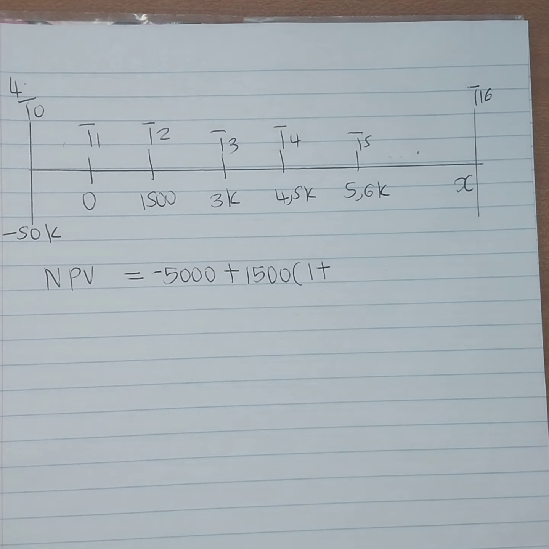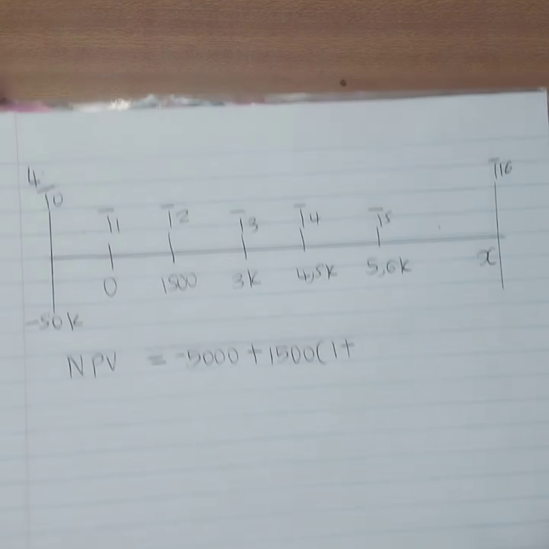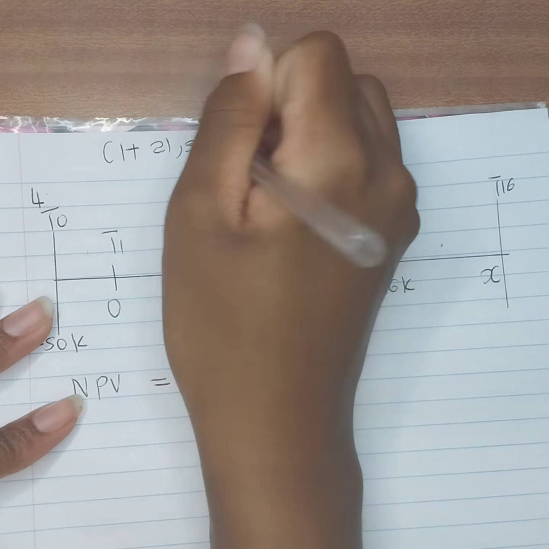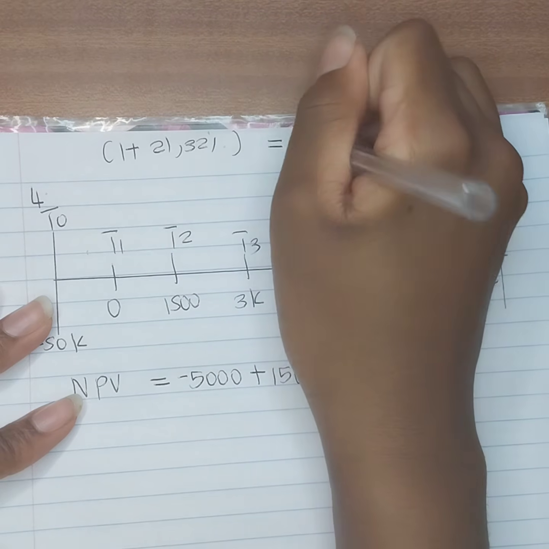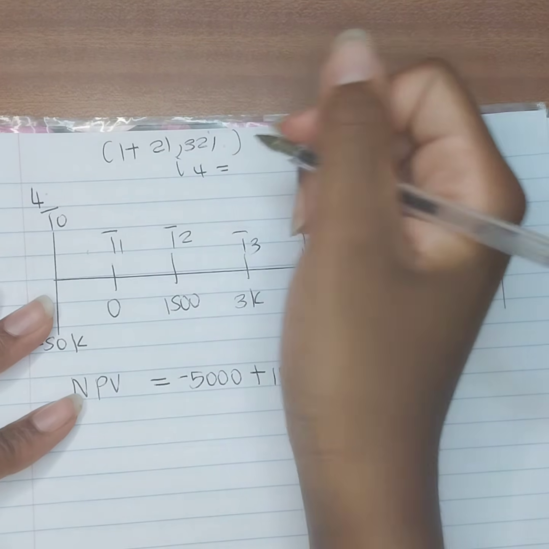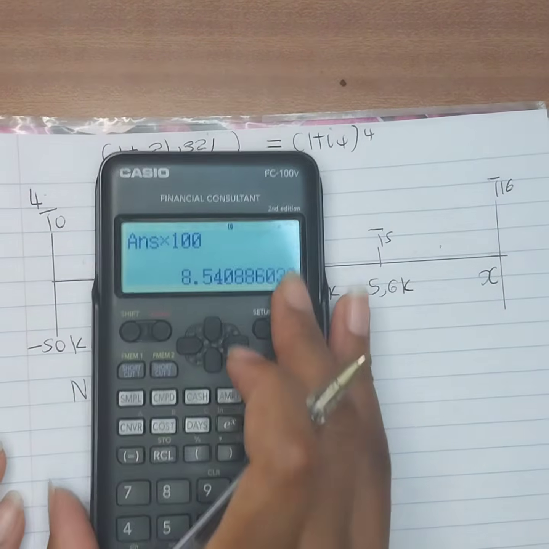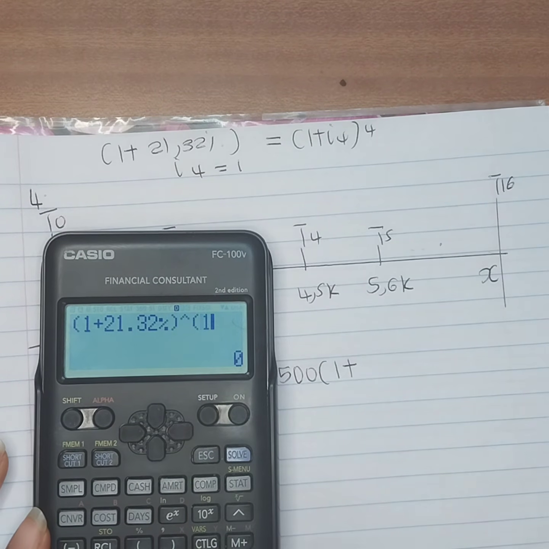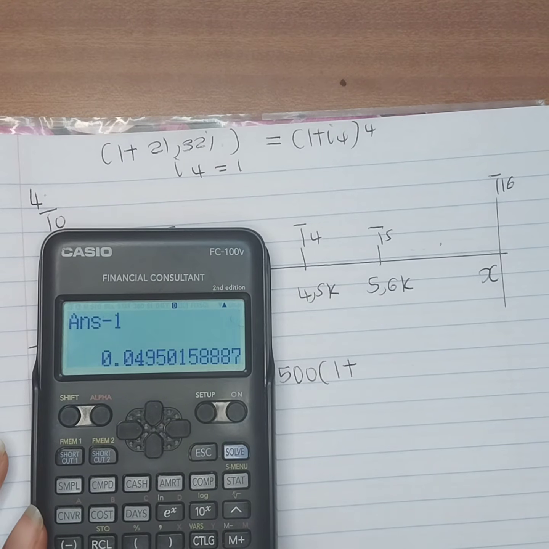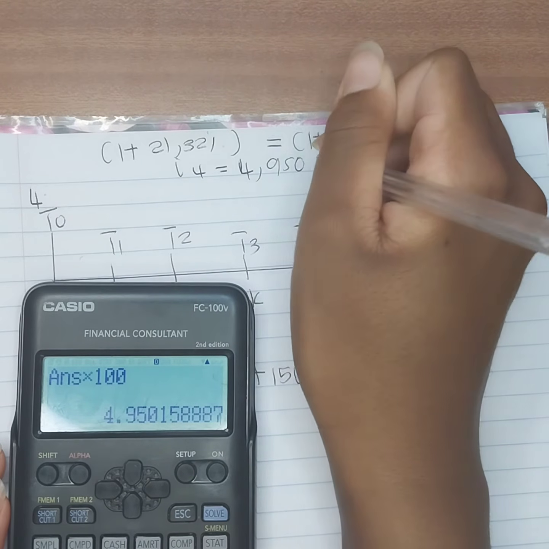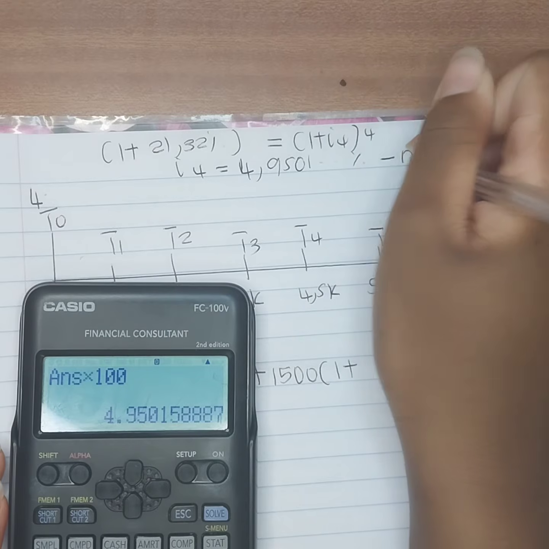So make this NPV equal to 0, and on my RRR I'm going to use this interest rate. However, we have a problem. Our IRR is actually per annum, so I need to now change it into a quarterly IRR. So I have 1 plus 21.32%, which is my RRR, is equal to 1 plus I4 to the power of 4. So my I4 is actually equal to 1 plus 21.32% to the power of 1 divided by 4 minus 1 times 100. So we have 4.9501%. Store it under A.